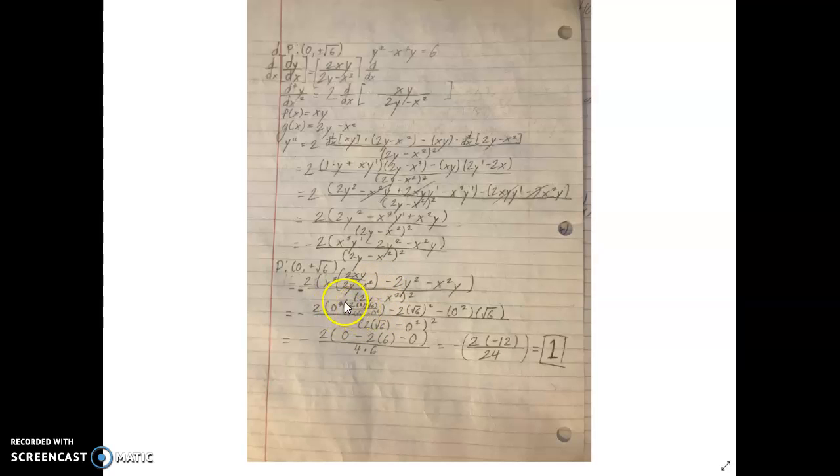So after plugging in our x and y, we're able to just do the math and solve it out. After doing all the math, we can simplify it down to 2 times negative 12 over 24 with a negative on the outside, which negatives cancel each other out. And after we're done with all of that, we're able to reach our final answer, which is 1. And that is how you're supposed to do number 2 of the FRQs. Thank you.